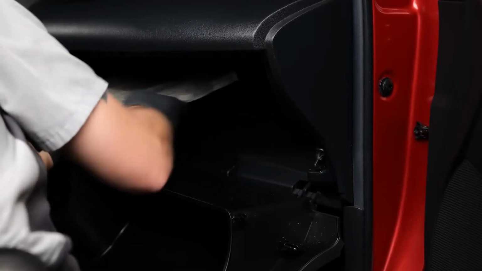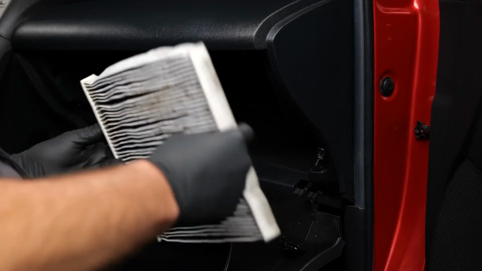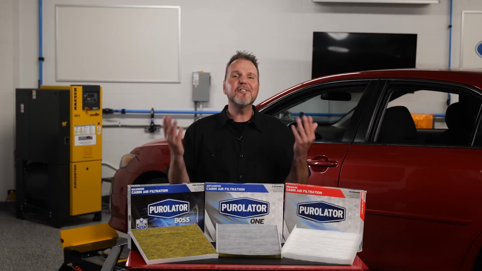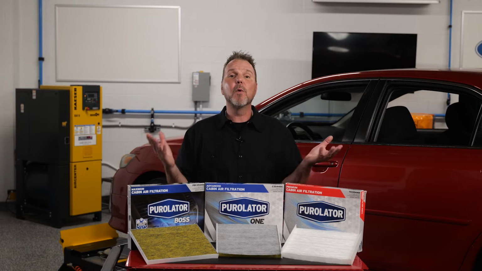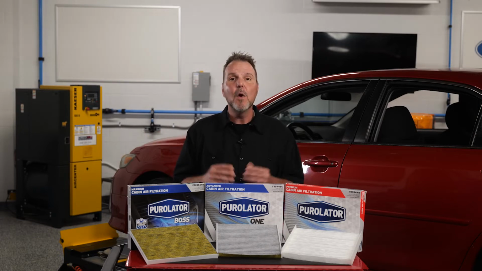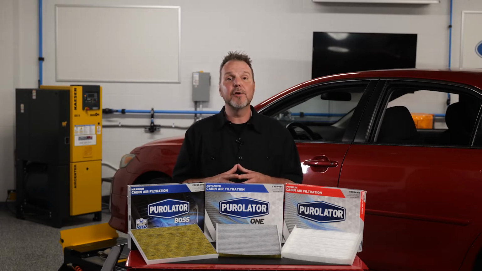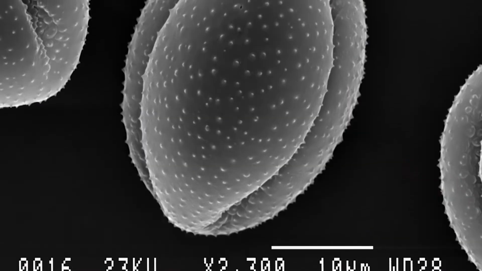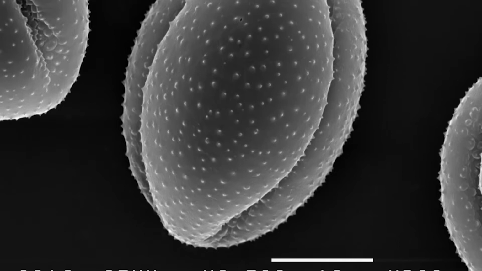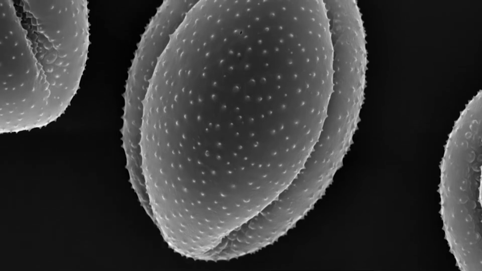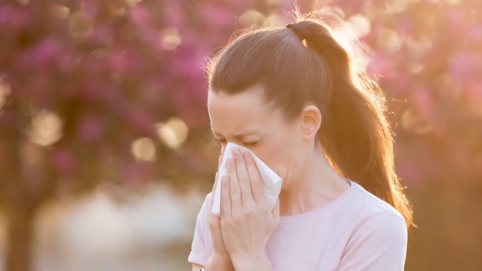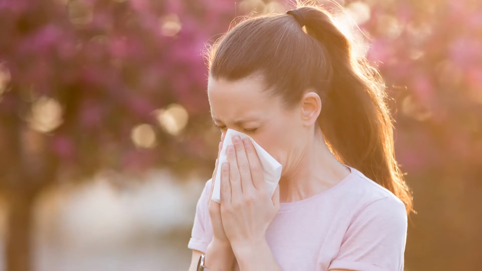A cabin air filter is designed to filter out particles that are a lot smaller, but let's start with the largest particles and work our way down to the smallest. One of the original names for a cabin air filter we know today was the pollen filter. Pollen is easy to filter. These particles range from 10 to 100 microns in diameter. Pollen is an allergen that can cause an allergic reaction in some people.